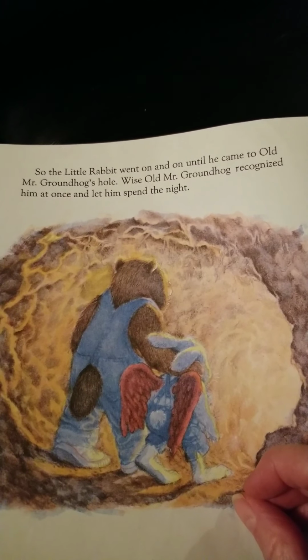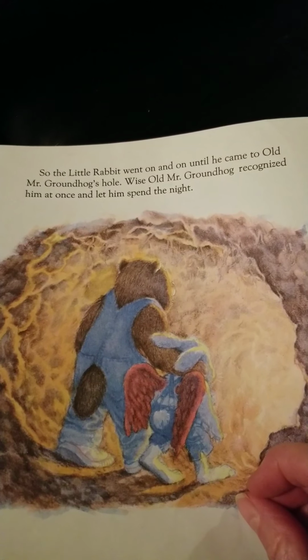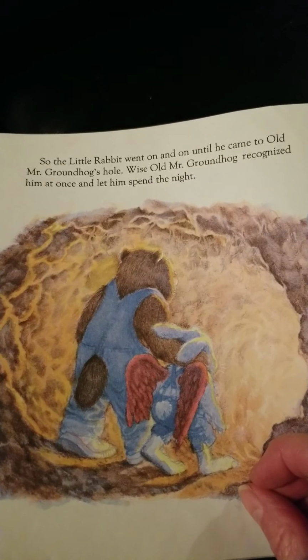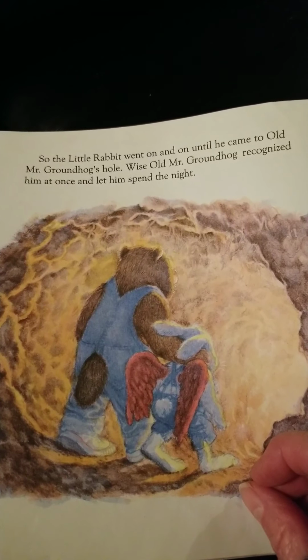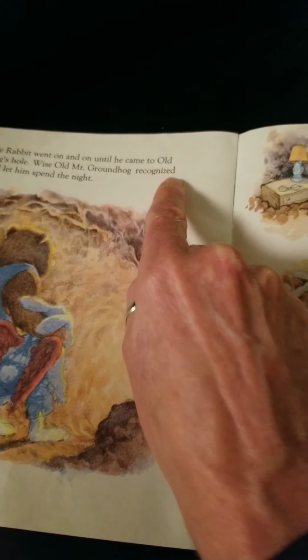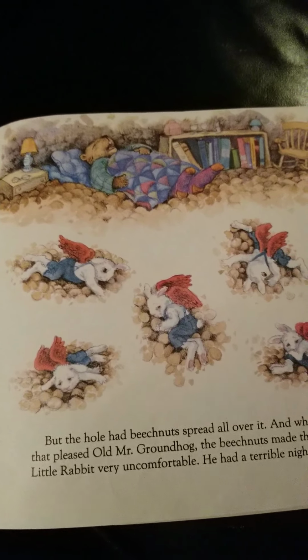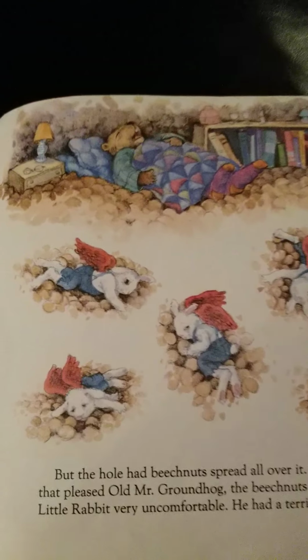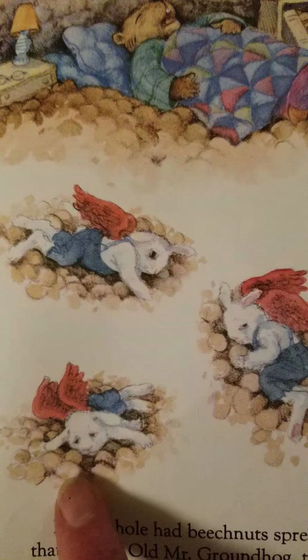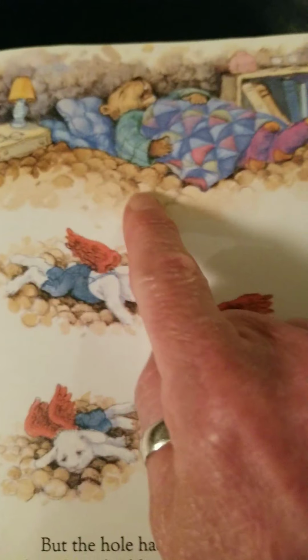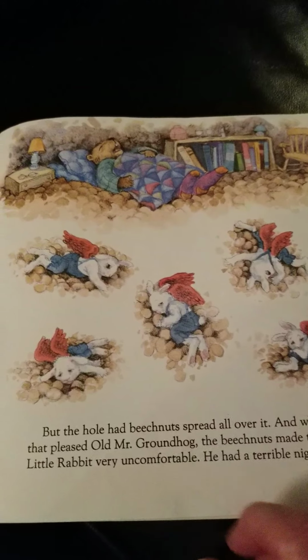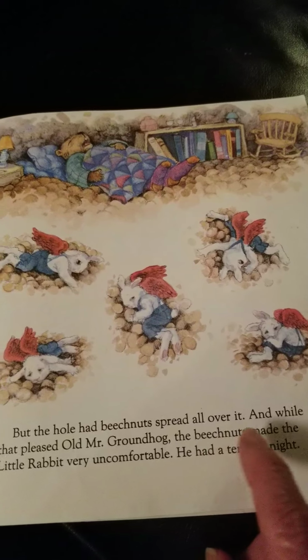So the little rabbit went on until he came to old Mr. Groundhog's hole. Wise old Mr. Groundhog recognized him at once and let him spend the night. I like that word, recognized. But the hole had beech nuts spread all over it. I don't know what beech nuts are, so I'm going to use the picture to help me. So it looks like some kind of bumpy thing, and it says nuts, so they are probably bumpy nuts.